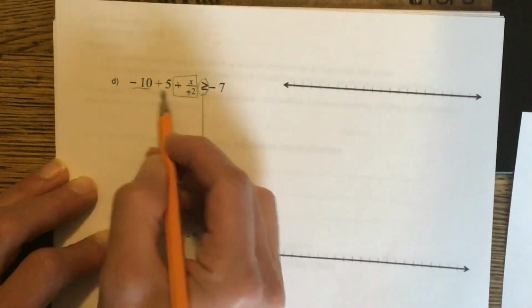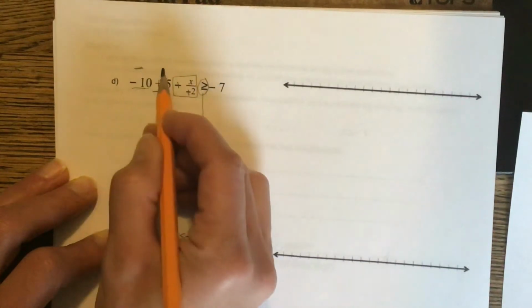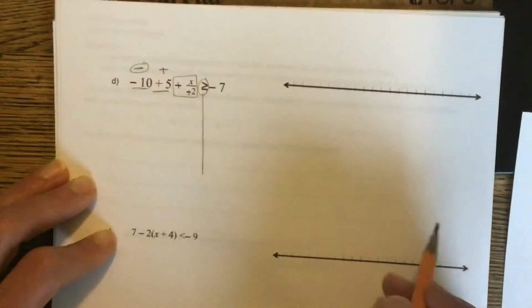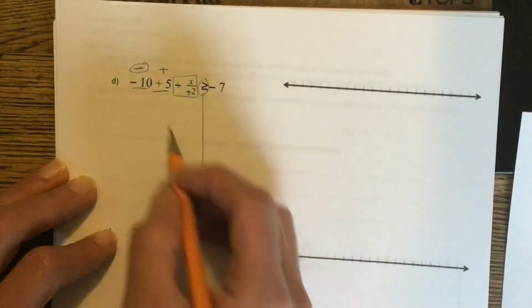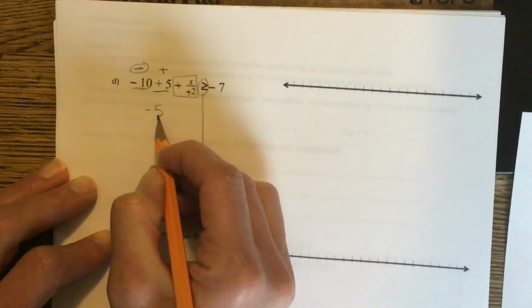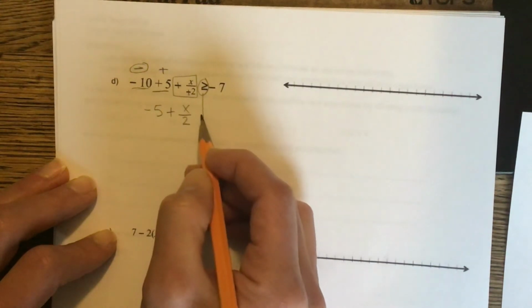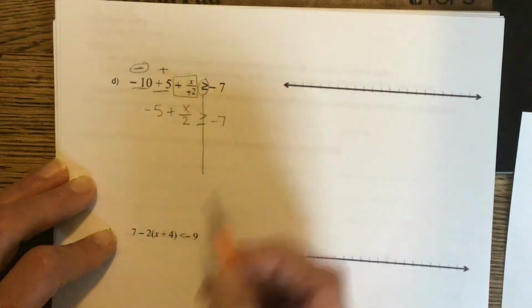Okay, and we're going to combine these two right here. Well, one is a negative, one is a positive, so we're going to subtract. And then don't forget to ask yourself which one's bigger. 10 minus 5 is 5, and it is a negative 5. And since we chopped, it's plus x over 2 is greater than or equal to negative 7.